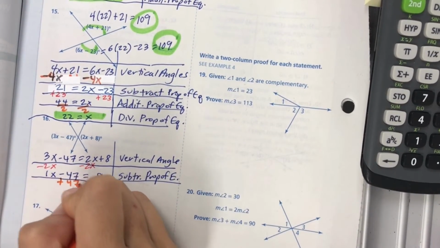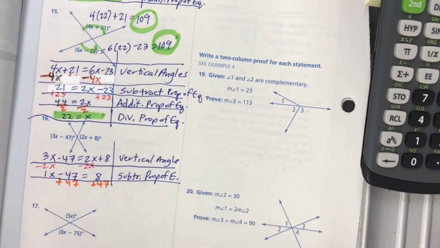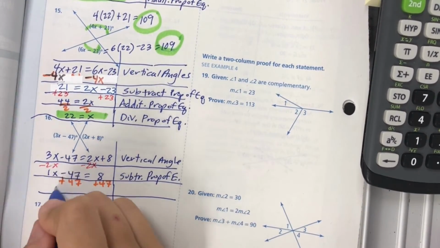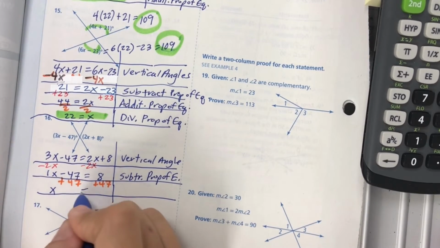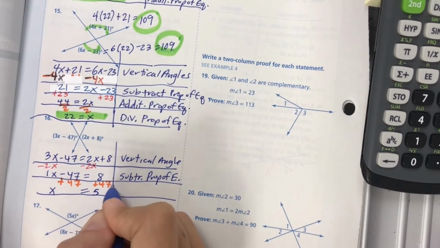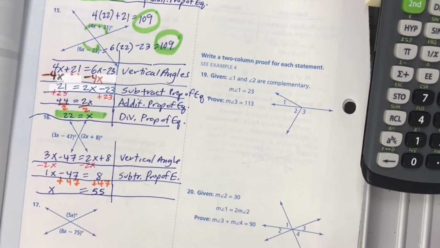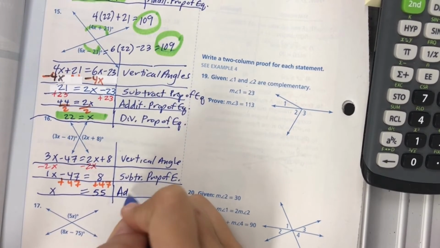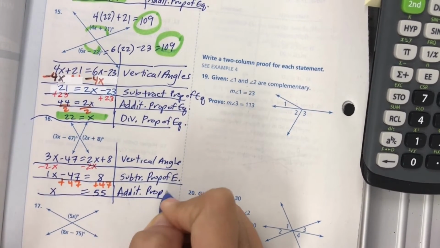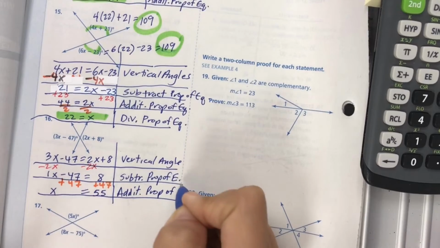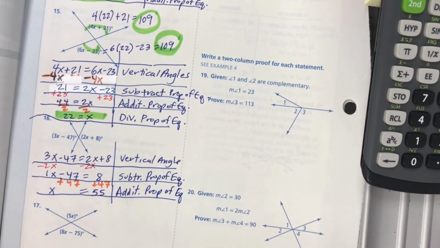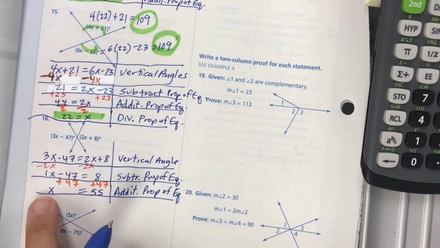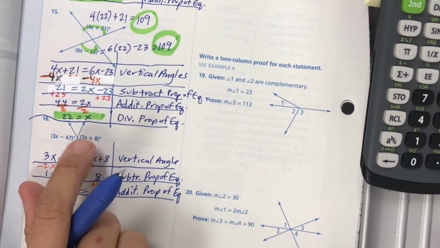Now, if I add 47 on both sides, I still have 1x, so I'll just write it x. That goes away, and this now I have 55. And since I added 47 on both sides, that's called addition property of equality. And I don't need to divide anymore. So our hypothesis is x is equal to 55, and that will make both sides equal.